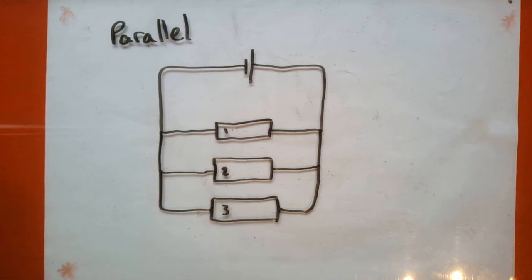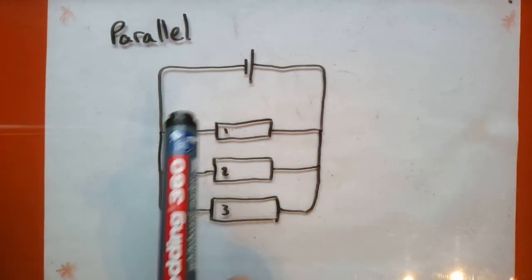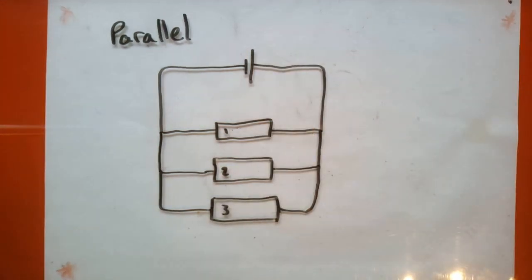Okay, so carrying on now, we're moving on to parallel circuits. We're going to look at exactly the same things again: current, voltage and resistance, but this time in a parallel circuit. You can see it's parallel now because these branches of the circuit are running parallel to each other. Nice and easy to remember, hopefully.